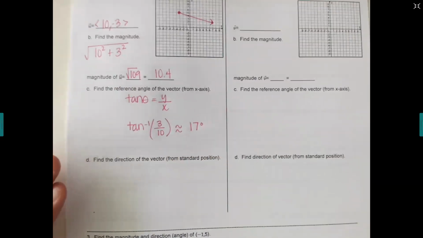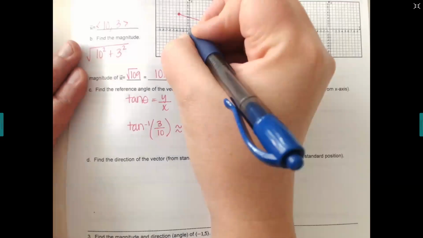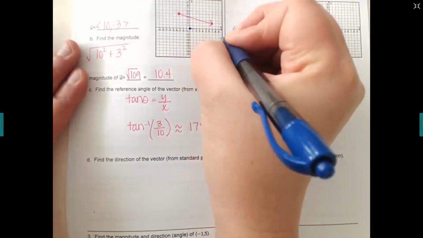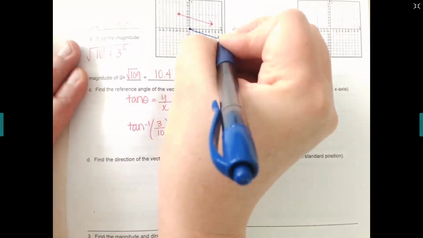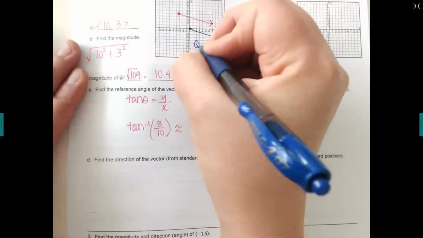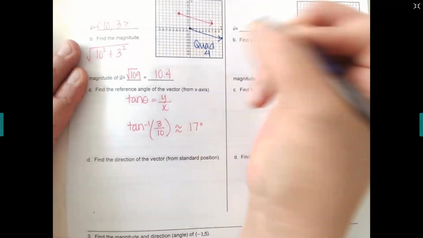Okay, then for the last part, this is tricky. It says find the direction of the vector. What quadrant is my vector in? 1. But if it was centered at the origin, would it still be in quadrant 1? It's going to be in quadrant 4. So I'm going to redraw it. 10, -3 should be here, which means that this is really a quadrant 4 vector.